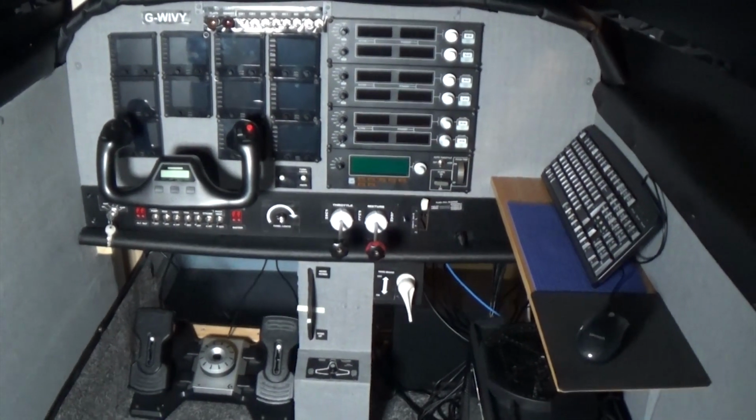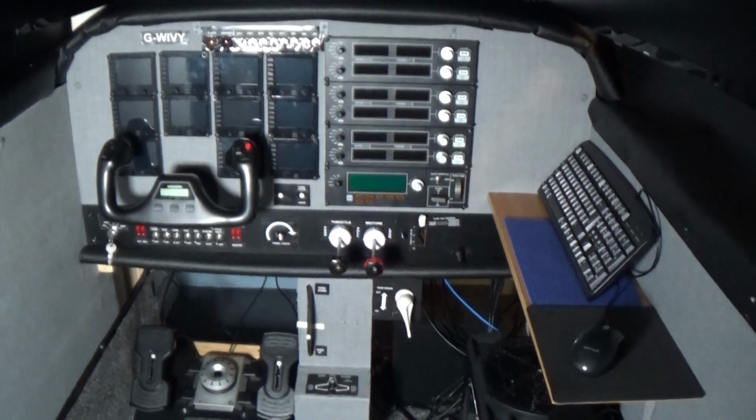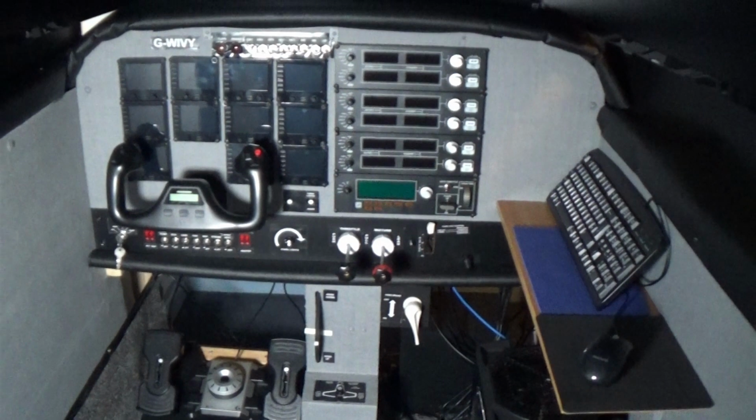Well, that ends our look around the cockpit, gives you an idea of what is there. I'll give you more detailed instruction on each one later on. Our next video will be starting the engine.